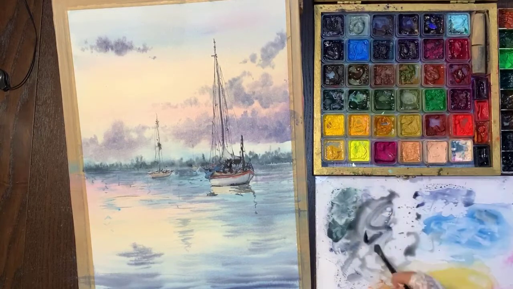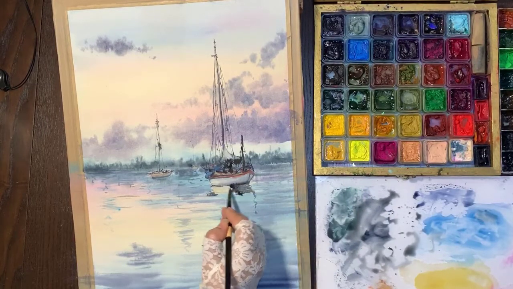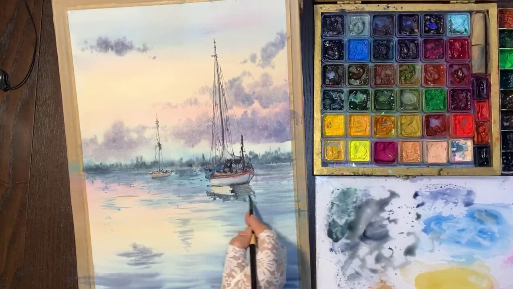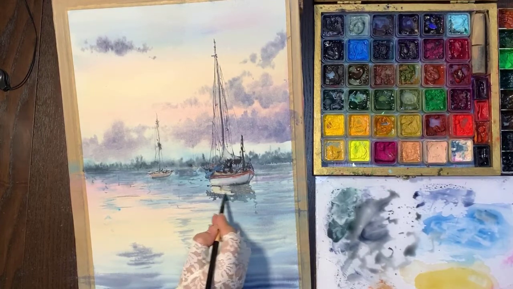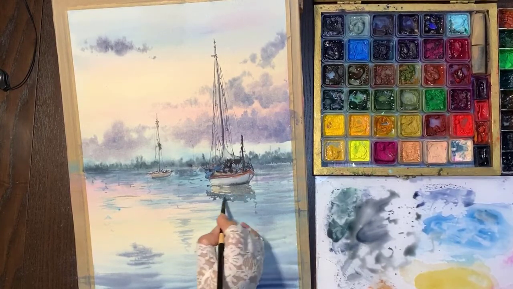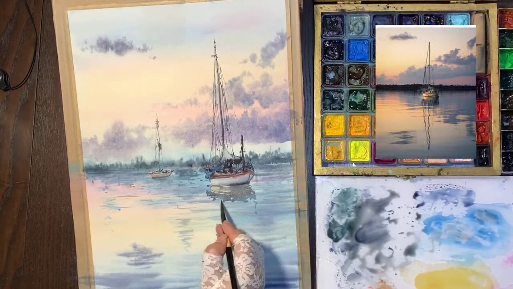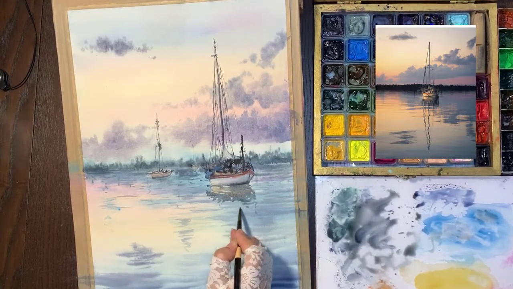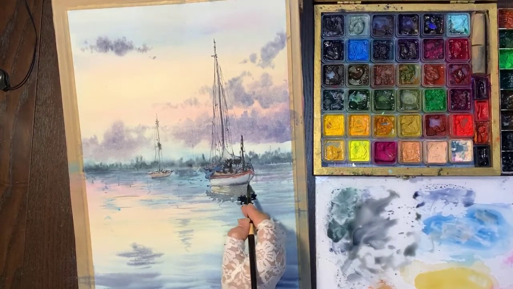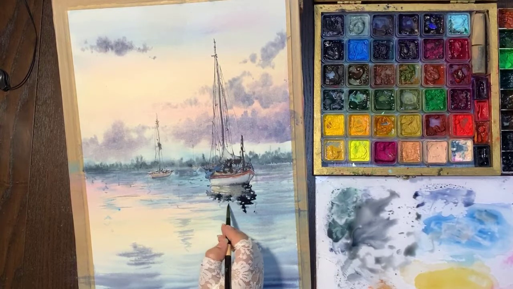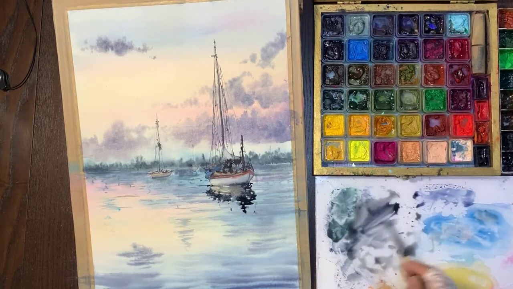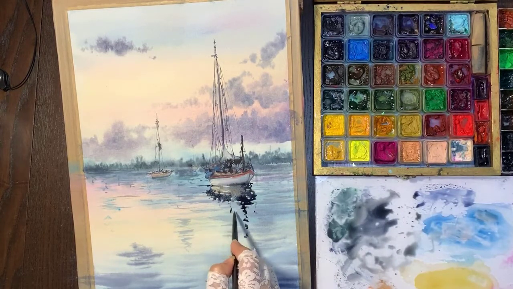For shadow, I'm trying to use the same color, which is indigo plus the color that I used for boat, which could be rose or cerulean blue or leftovers on the palette. And I'm trying to keep the shape of the boat like white. So I need to use a darker value around the shadows of the boat. And also the shadow should be in wavy shapes.